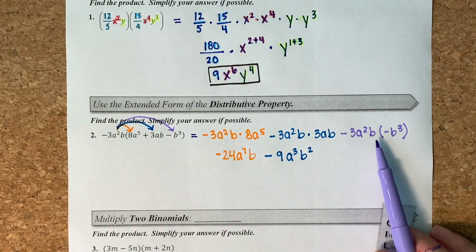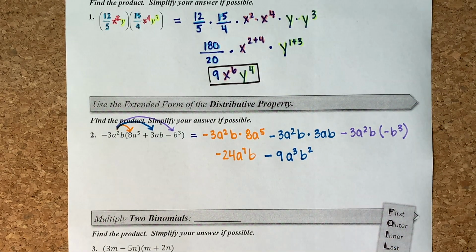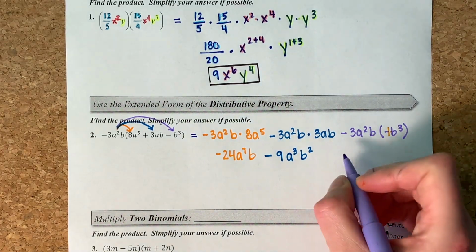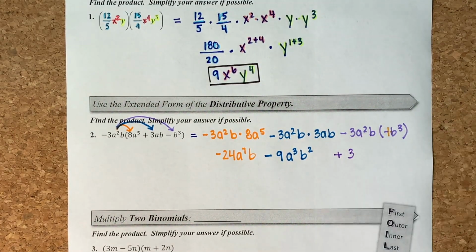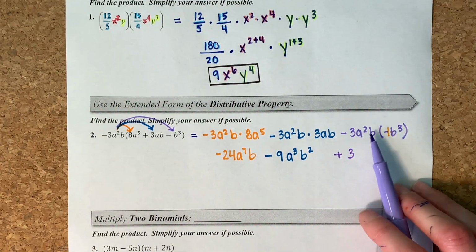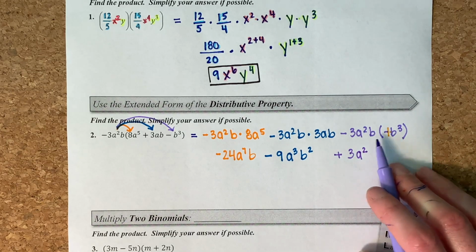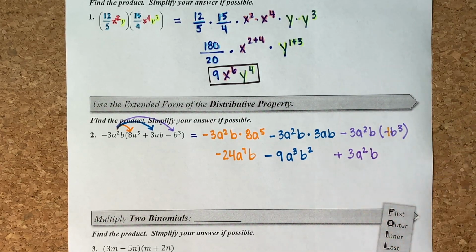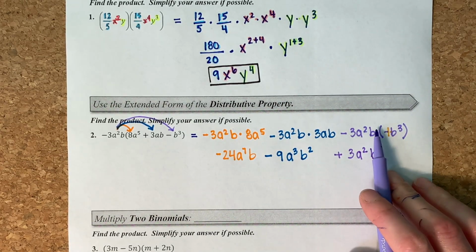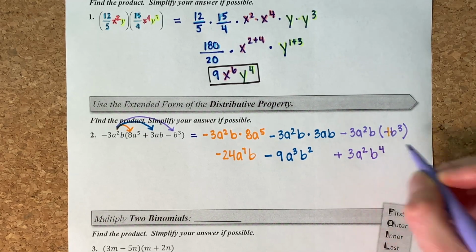Now let's simplify this expression in purple here. To start, negative b cubed, we could think of this as negative 1 times b cubed. So if we take the negative 3 times the negative 1, that'll give us a positive 3. Then let's see here, there's nothing to multiply this a squared by, so we'll just bring down the a squared. And then if we multiply b times b cubed, we keep the base, which is b, and if we add the exponents, 1 plus 3 will give us 4.